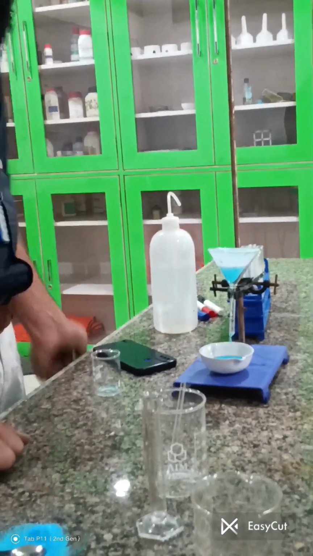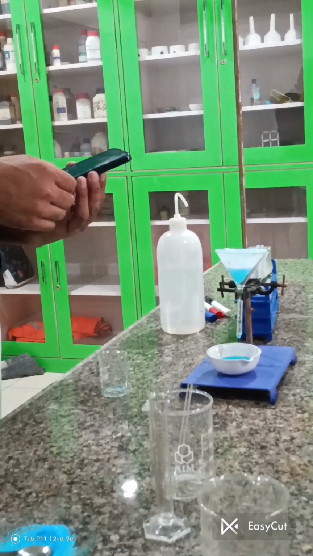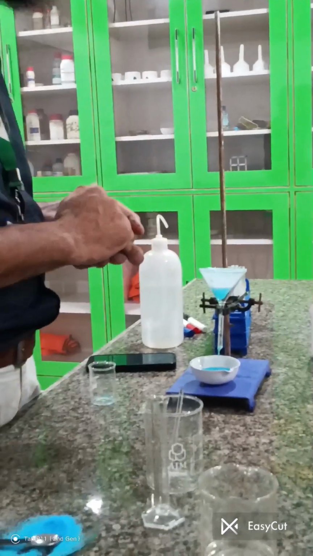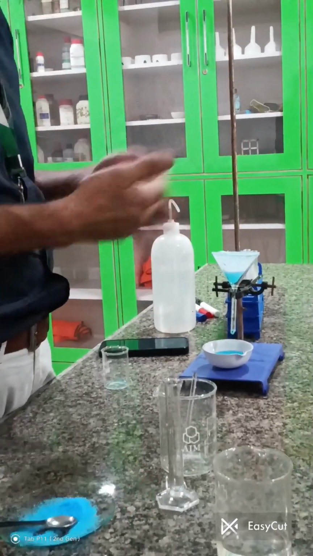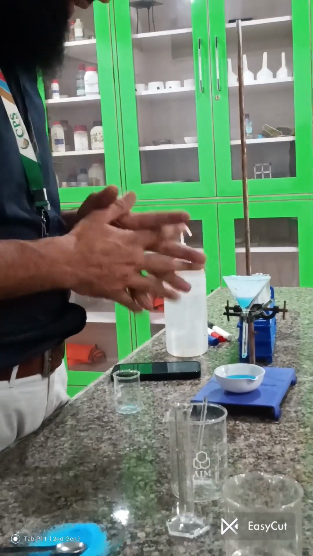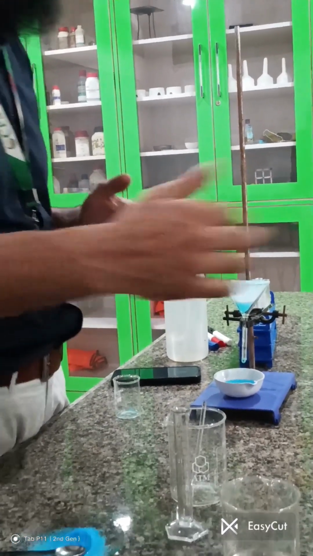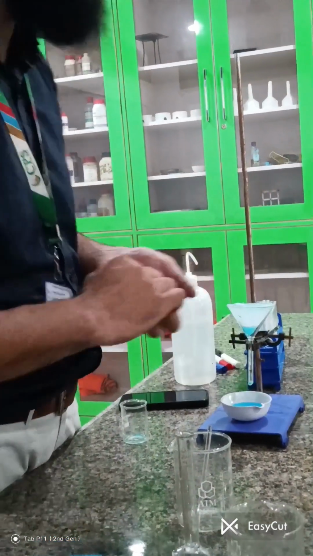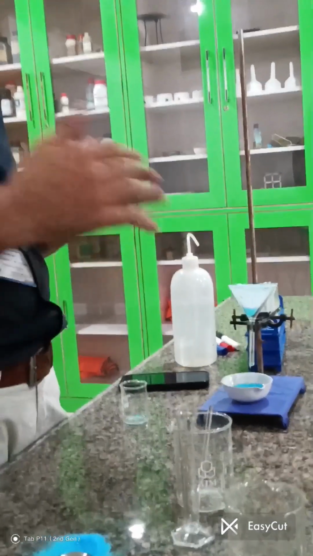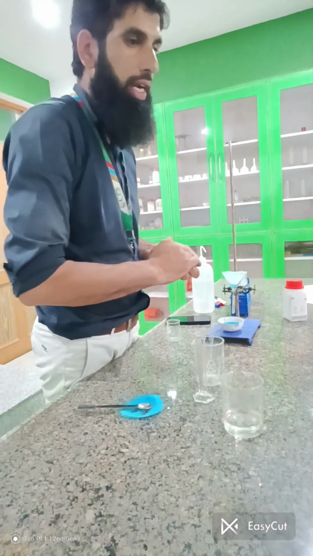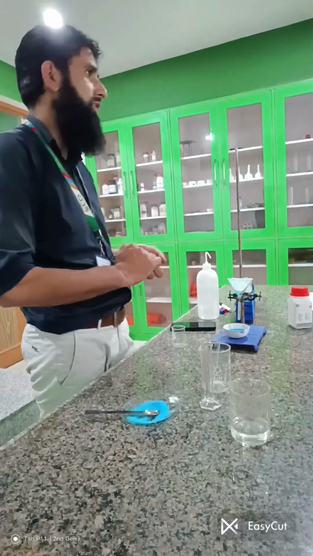Now after that, what do we have to do? We heat this solution on the burner so that it will become more concentrated. Concentrated means the water will evaporate and more solute will remain in the water. After that, when it becomes concentrated, we have to transfer it into a petri dish or watch glass, and we keep it undisturbed for at least 1 hour. And after 1 hour, you will see the beautiful crystals have appeared.